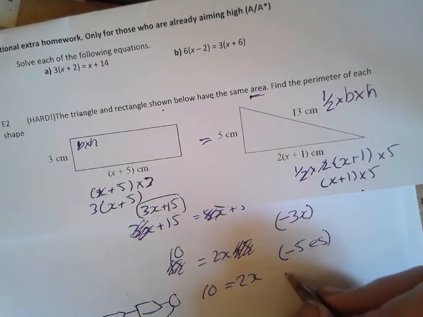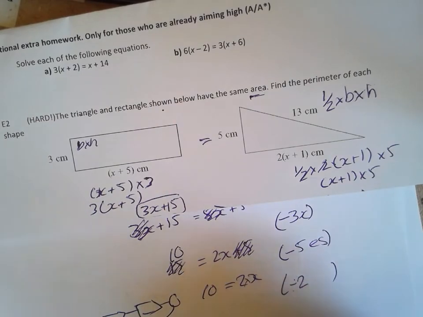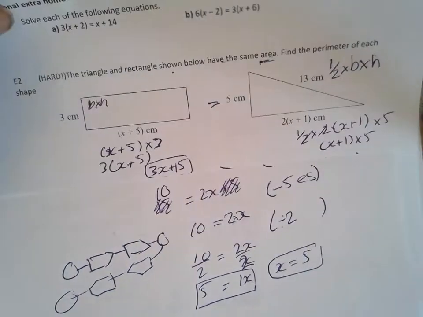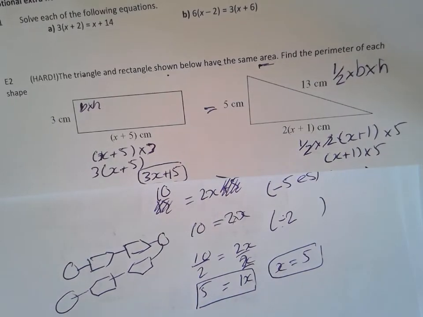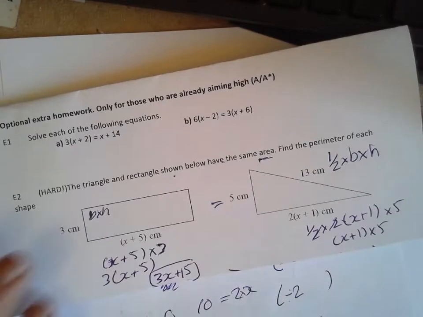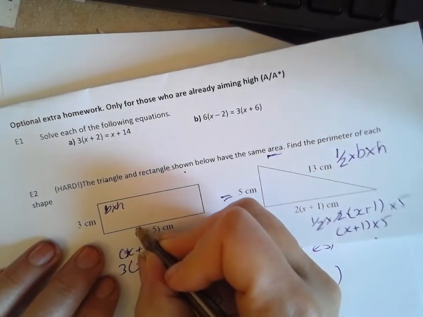And now I have to divide by 2, because that's times by 2. So 10 divided by 2 equals 2x divided by 2. And so there we have 1x equals 5. So x equals 5. Then I go back to my original thing, knowing now that x equals 5, so I'll put 5 there.